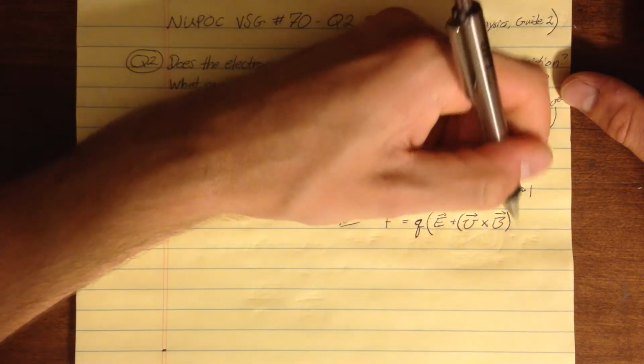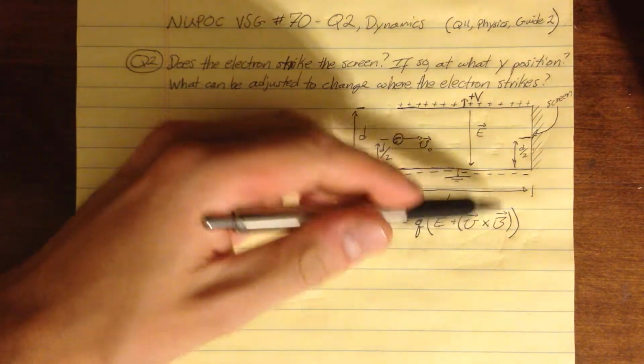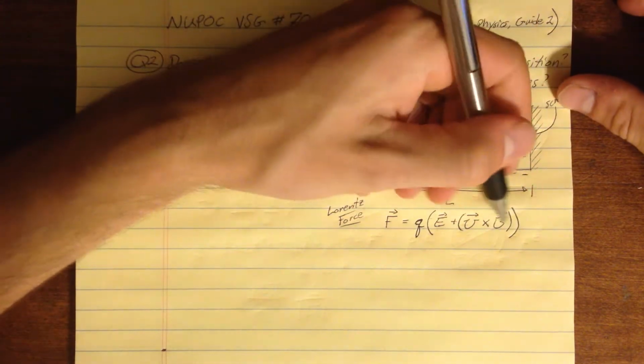Of course here we don't have any magnetic field, we don't have any B field, so this whole term is 0.